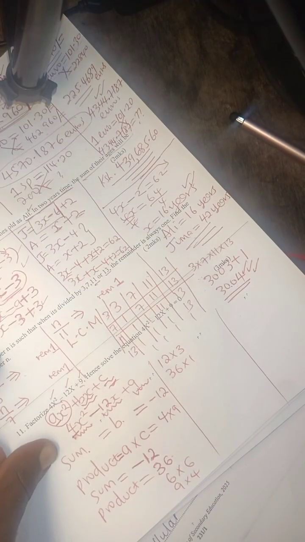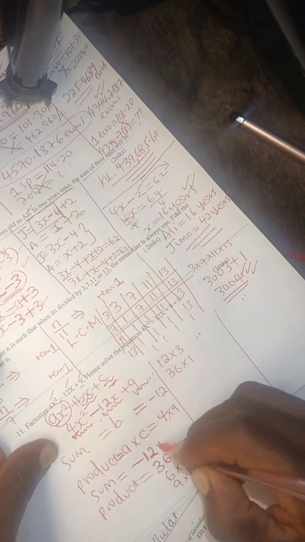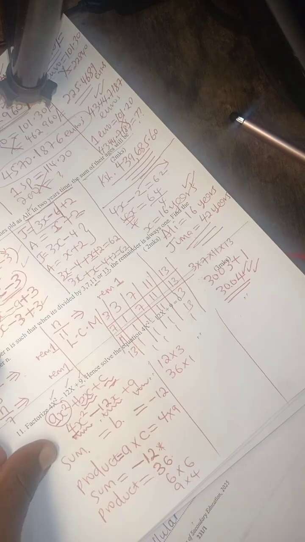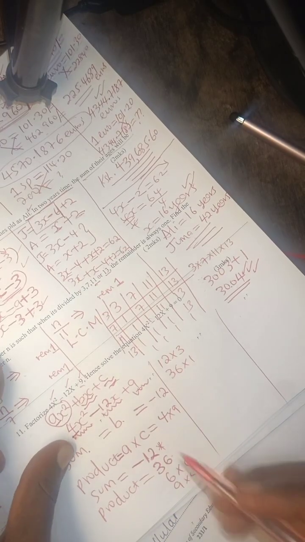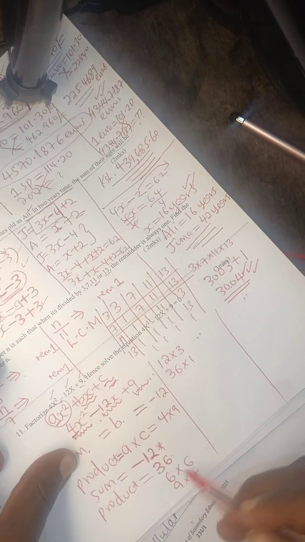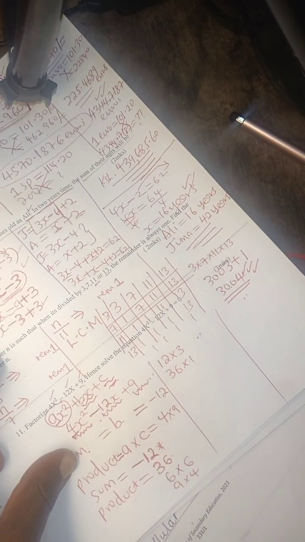Now you start eliminating the ones you think can even give you a sum of negative 12, or just even 12 for that matter. Forget about even the negative. 6 and 6, you can add them and get 12. And there's a way in which you can get a negative 12 as an answer in terms of the summation.